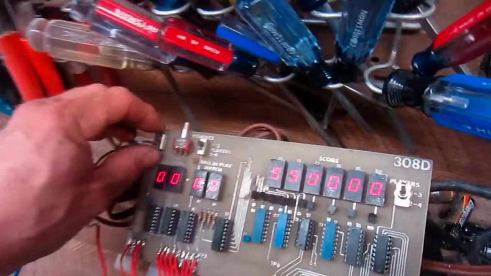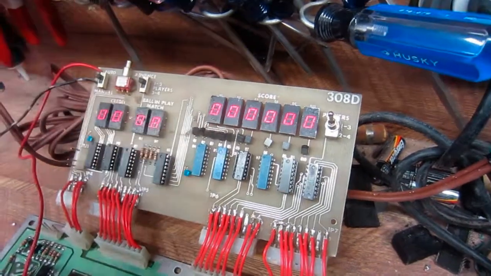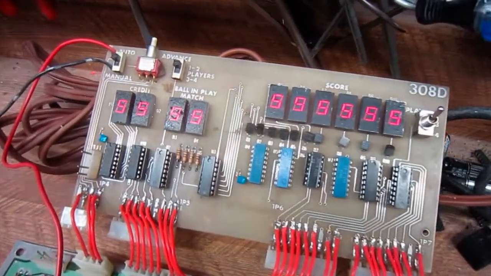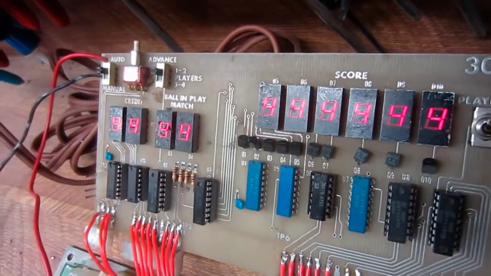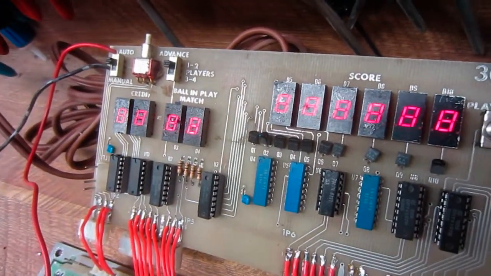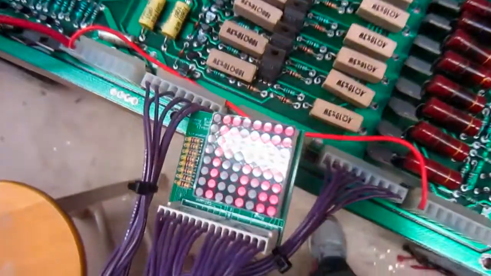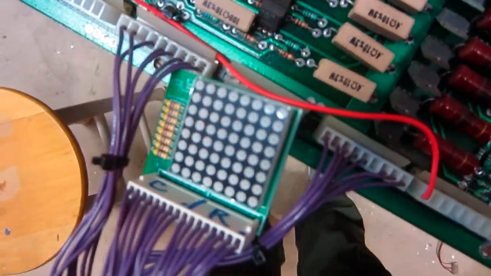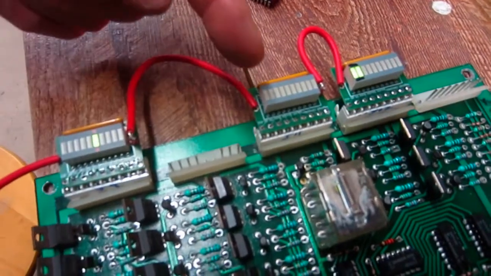Now, I can actually put this in test, where we can go into the lamp test here, or into the digit test. And you can see all the digits are weaving through. And then I can press this one more time, and we're testing all the lamps. And then I can do it one more time, and we are over here testing the coils.